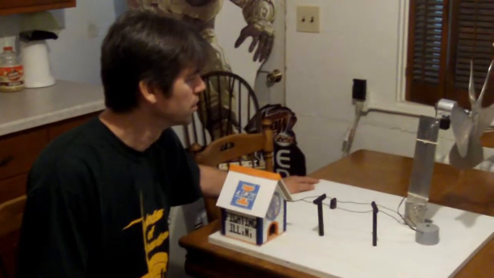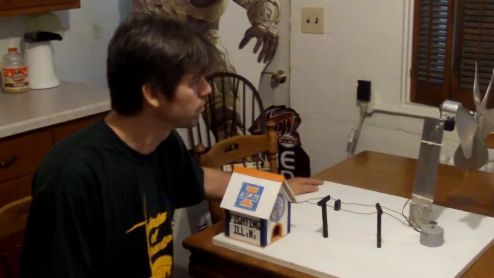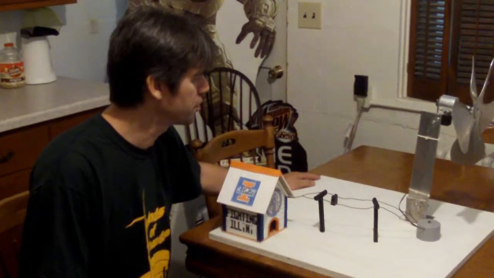We've got a project here. We're gonna demonstrate and explain a very basic wind turbine generation to the power grid to your house.